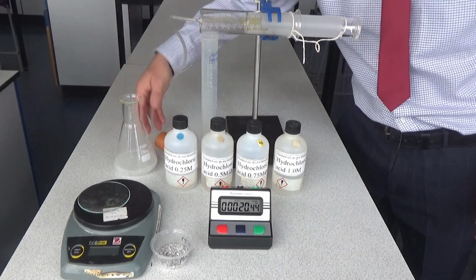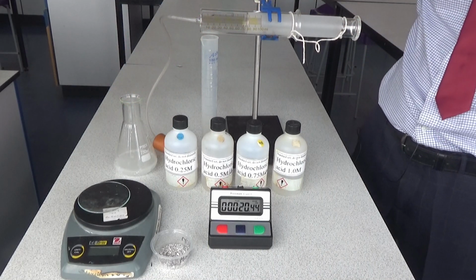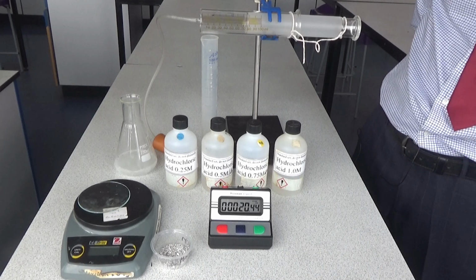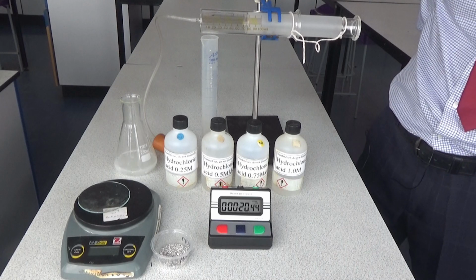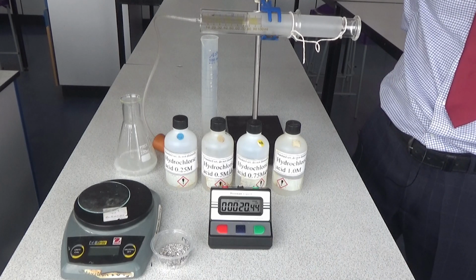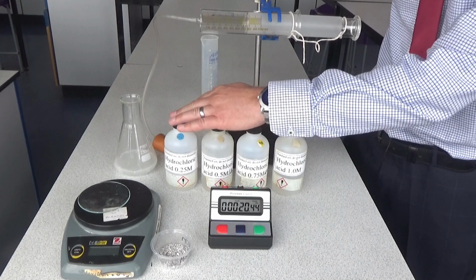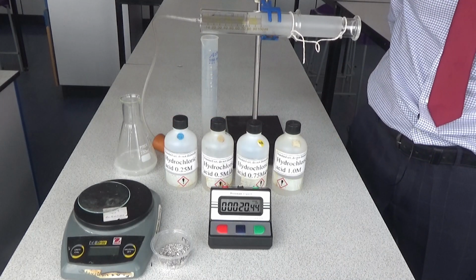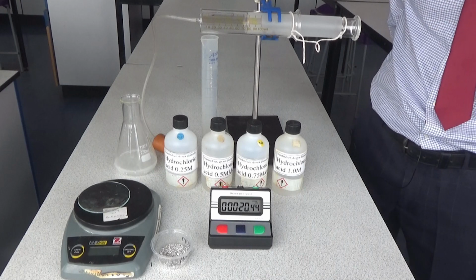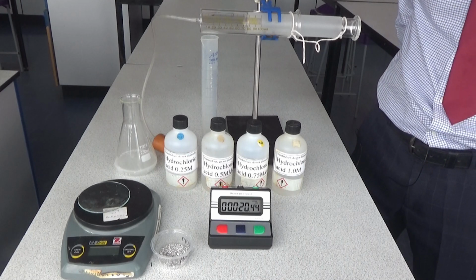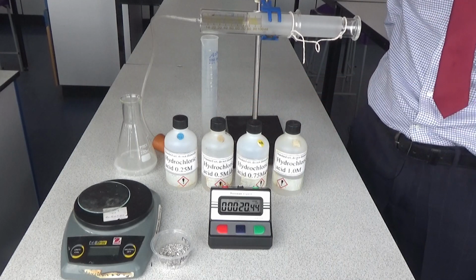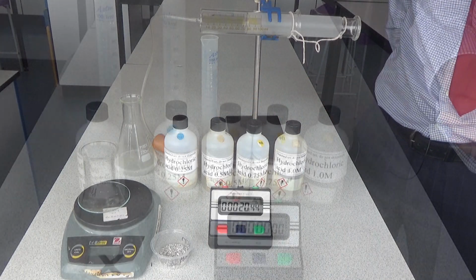I can now read off the volume of gas produced after 20 seconds, and I can convert that to a rate of reaction by doing the volume of gas produced divided by the time. I would then repeat that 2 more times for the first concentration of acid, discard any anomalous results, and calculate a mean for the 0.25 moles per dm cubed acid. I would then repeat the whole practical for the different concentrations of hydrochloric acid.